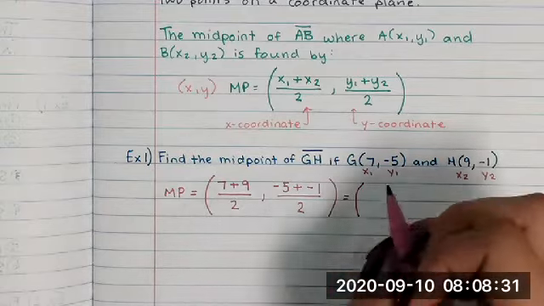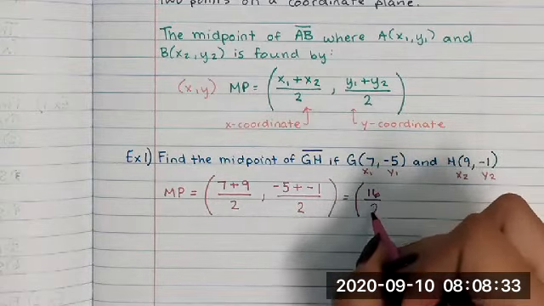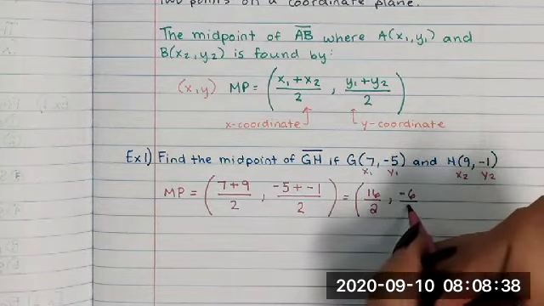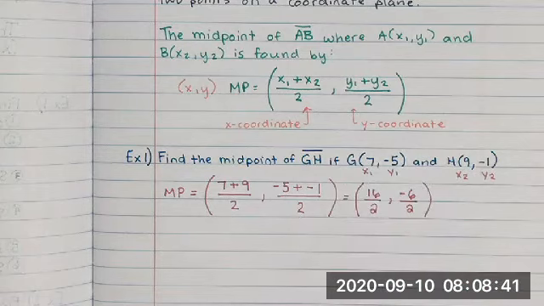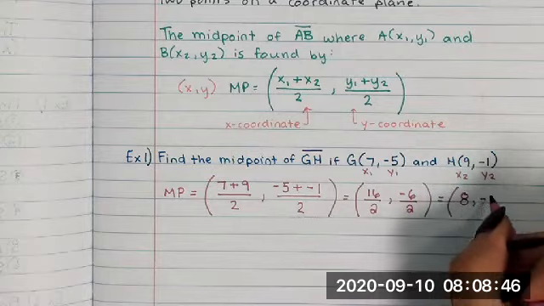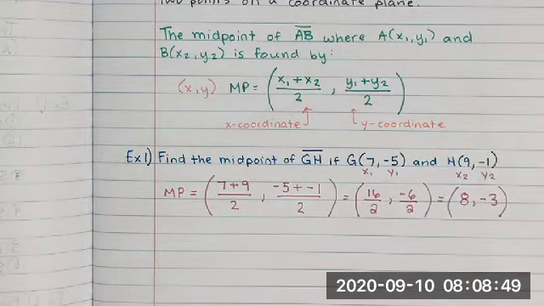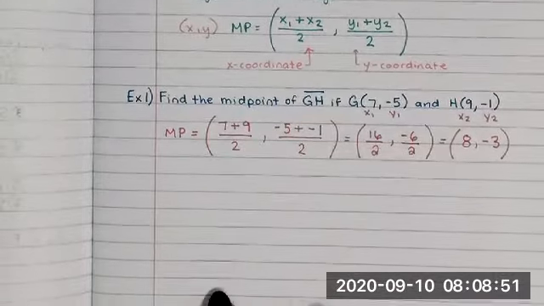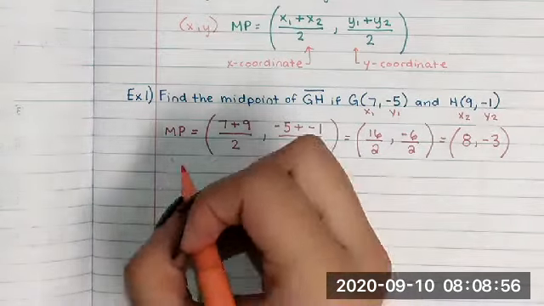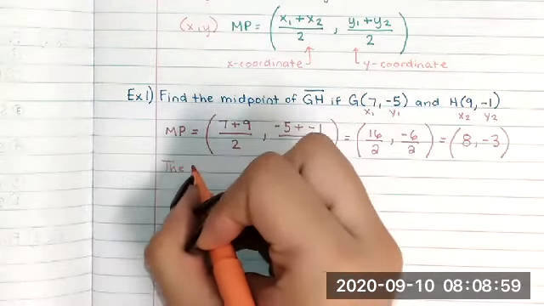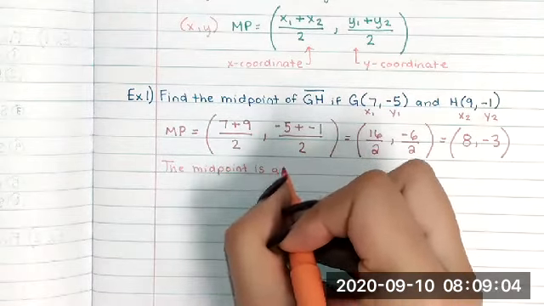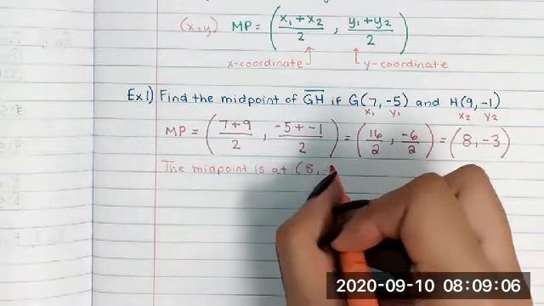So 7 plus 9 is 16, and negative 5 plus negative 1 is negative 6. Then if we divide those both by 2, we end up with 8, negative 3. So the midpoint is at 8, negative 3.